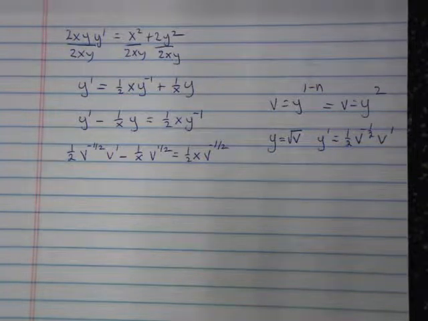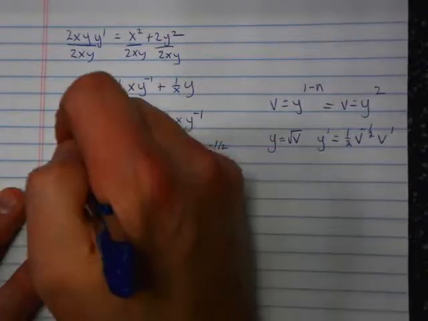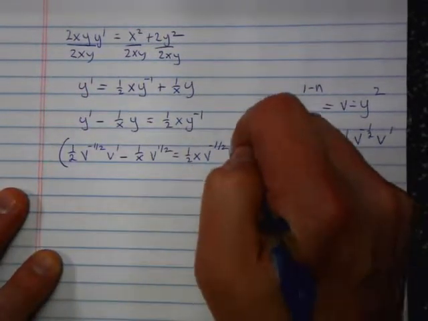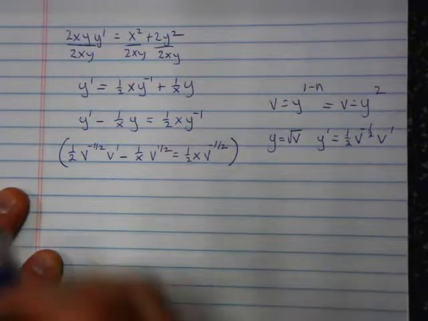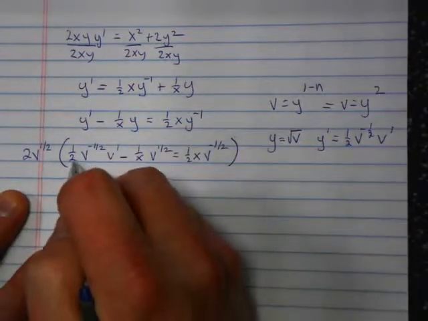So what happens with Bernoulli equations after you make that substitution? They become linear. Not row yet. We're getting close to row. Before we can row our boat, we've got to multiply everything by 2v to the 1/2. We've got to get rid of this coefficient right here.